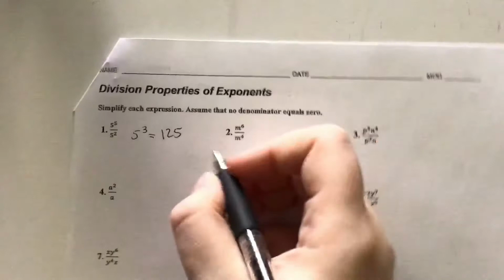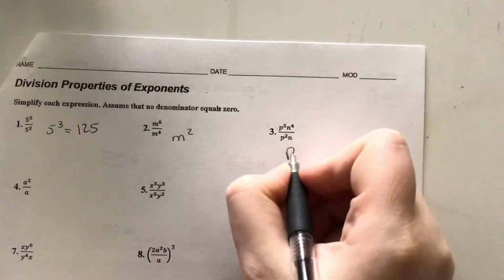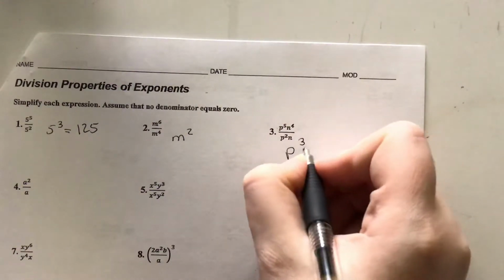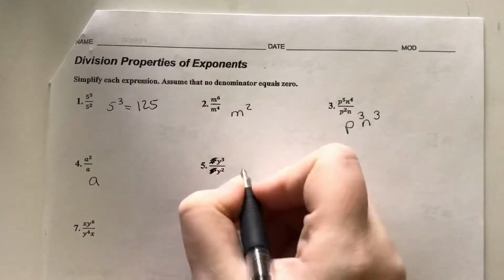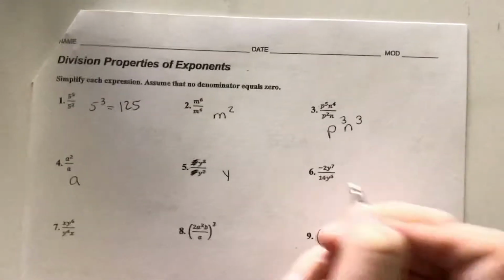Okay, 6 minus 4. See, P, we have 5 minus 2 is cubed, and then N, 4 minus 1 is also cubed. This will be just A. X to the 5th, they cancel. And then for Y, 3 minus 2 is just 1Y.